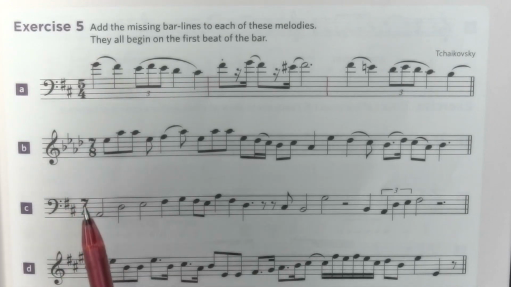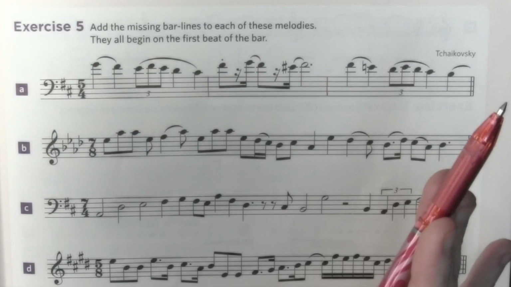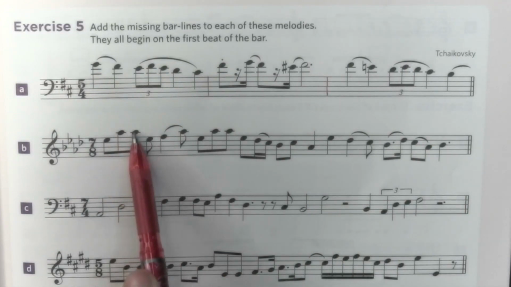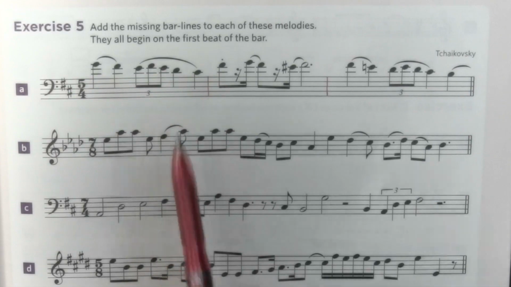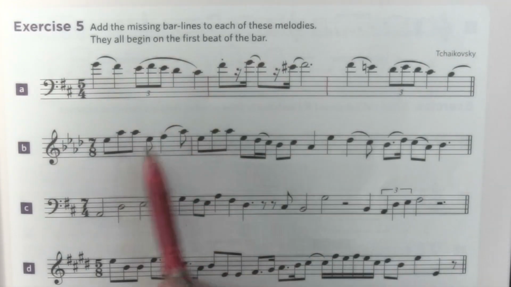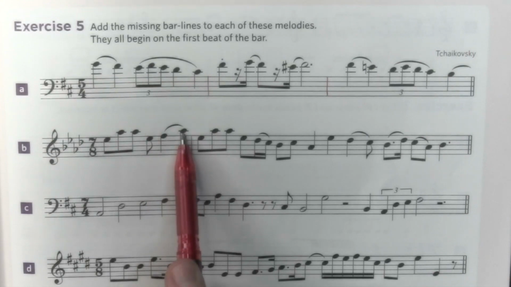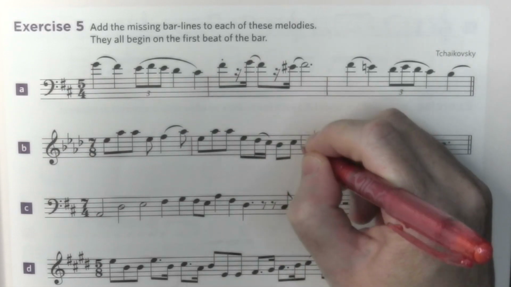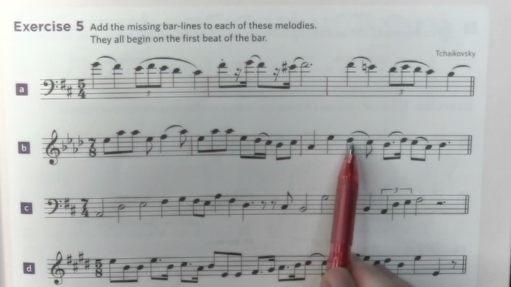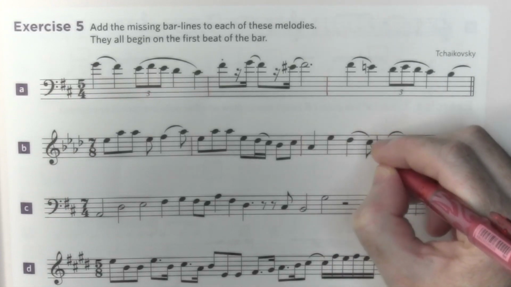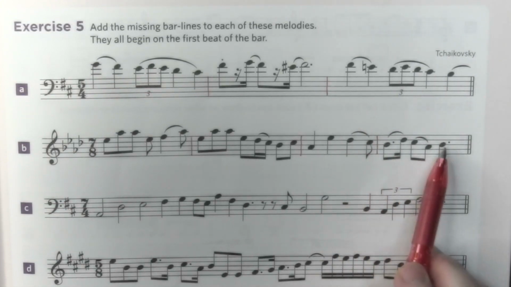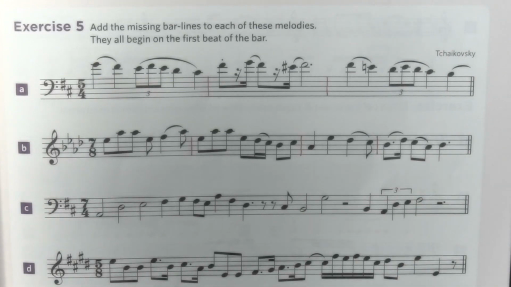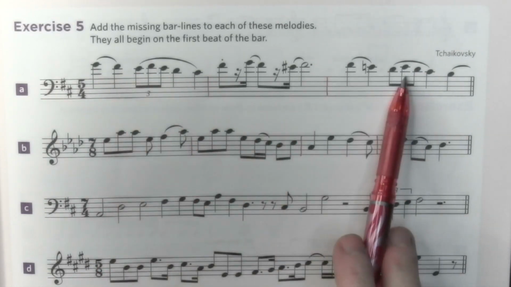7/8 means 7 quavers. So we count 7 quavers and bar line. 1, 2, 3, 1, 2, 3, 4. Or you can do 1, 2, 3, 4, 5, 6, 7. That's all correct. I would just move on to the next one very quickly because that was straightforward. What I have to say here, I've said that here already.